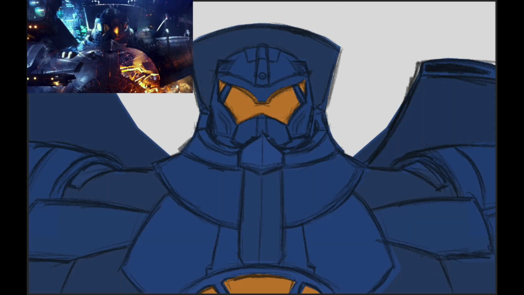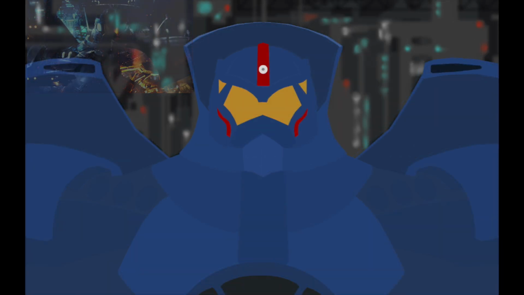I first sketched the design, setting the layer to multiply so it's easier to see over the colours, and then I added said colours using the select and fill tools to get a clean look. When I was happy with the colours, I added the background using shape tools for the buildings and brushes for the lights to get the impression of machinery.